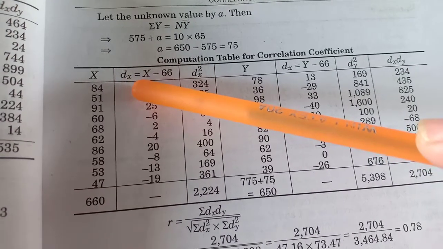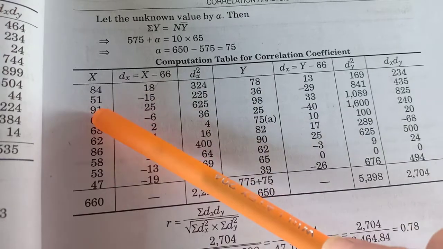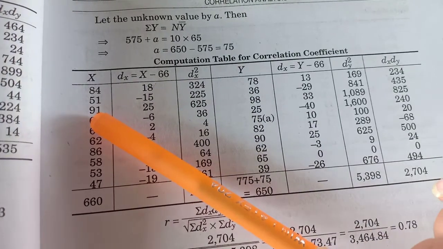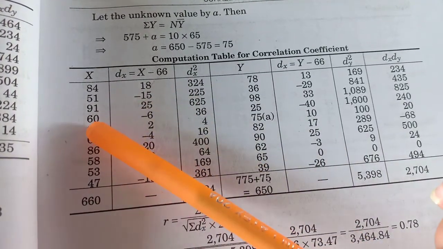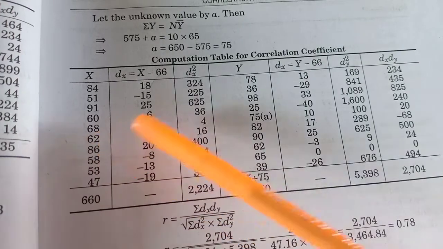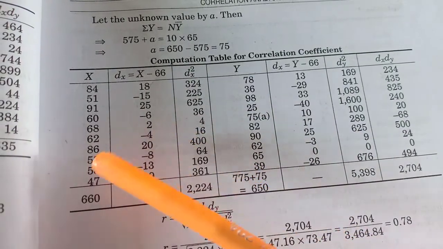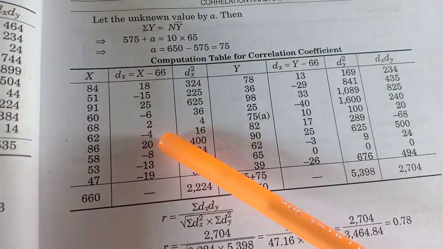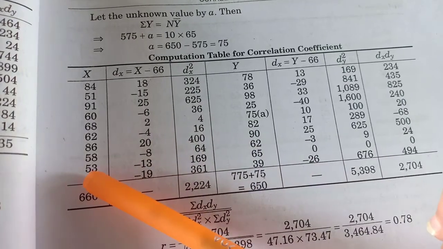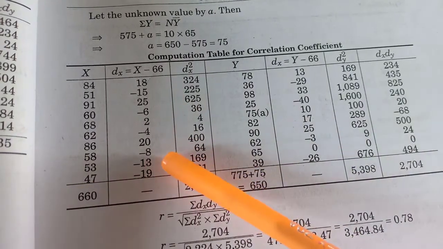column, calculation of the deviations from the mean. So 84 minus 66 is 18. 51 minus 66 is minus 15. 91 minus 66 is 25. 60 minus 66 is minus 6. 68 minus 66 is 2. 62 minus 66 is minus 4. 86 minus 66 is 20. 58 minus 66 is minus 8. 53 minus 66 is minus 13. And 47 minus 66 is minus 19.